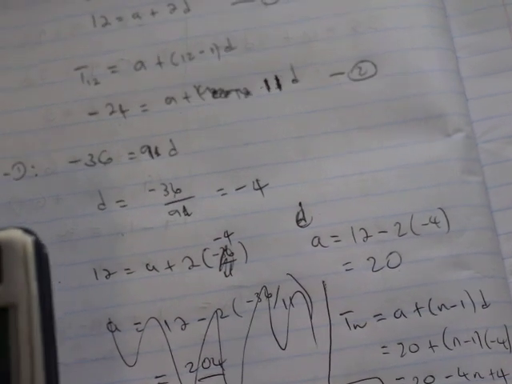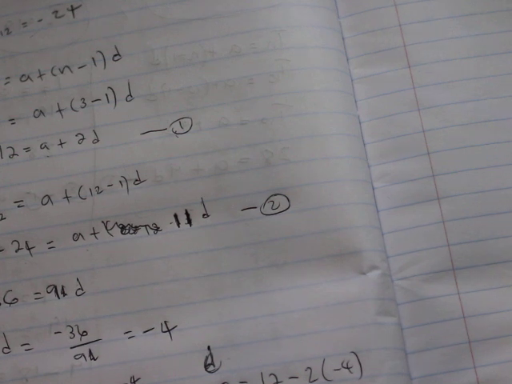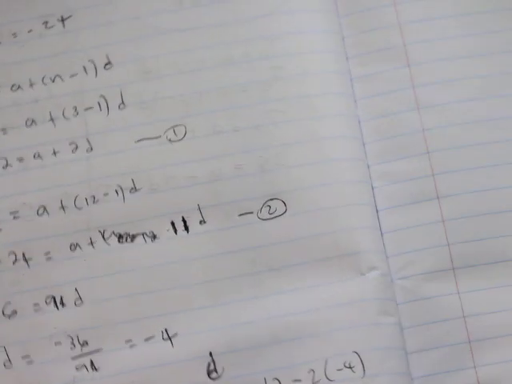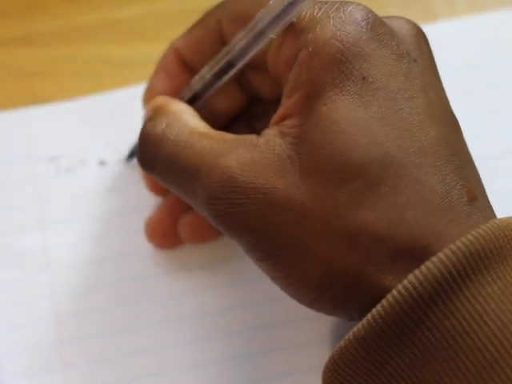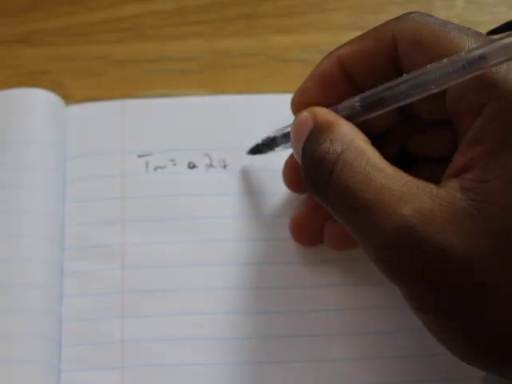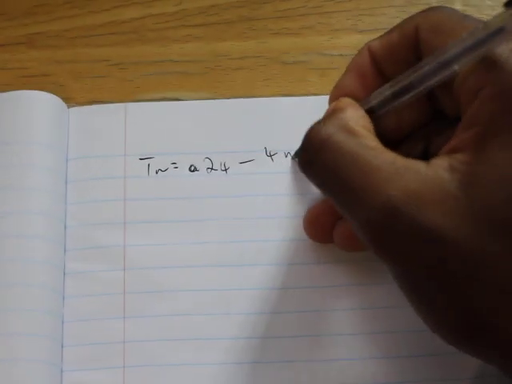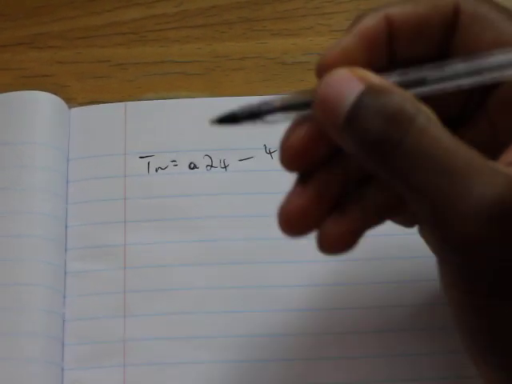So now let's move right ahead and answer the question. Remember, we were asked to find T50. So if Tn is equal to 24 minus 4n, to find T50, that means in place of n, we must substitute 50.